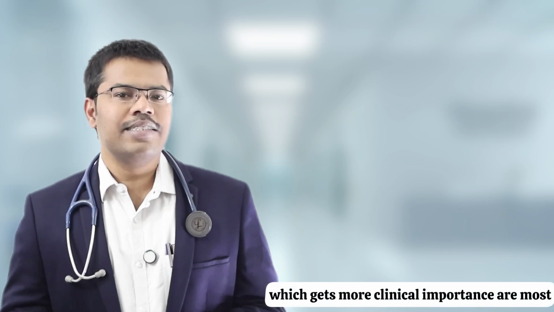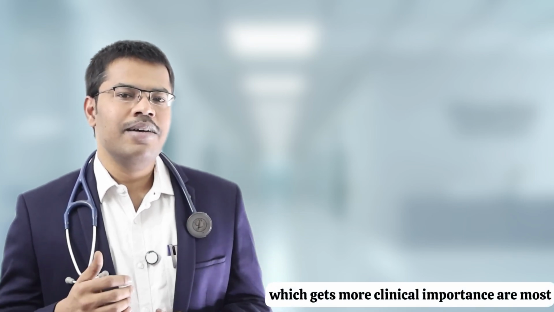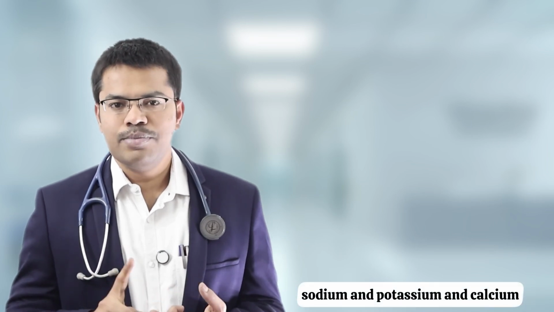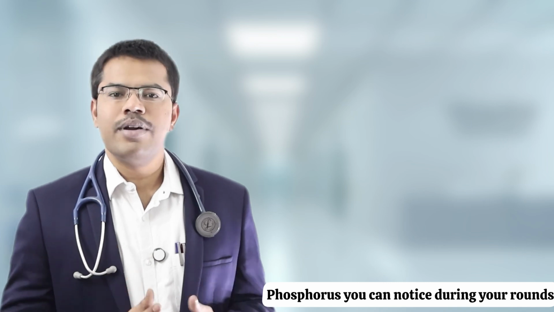Almost always hypophosphatemia is usually associated with other electrolyte abnormality. As you know, the ions which get more clinical importance, the resident most of the time always focuses on sodium, potassium and calcium. Phosphorus, you can notice during your rounds also.